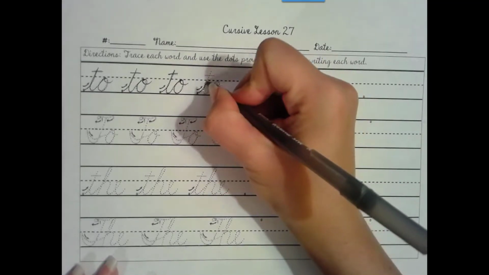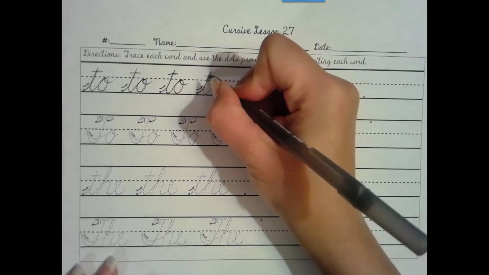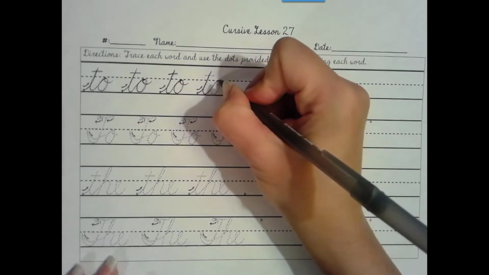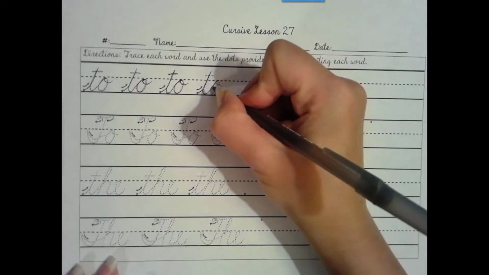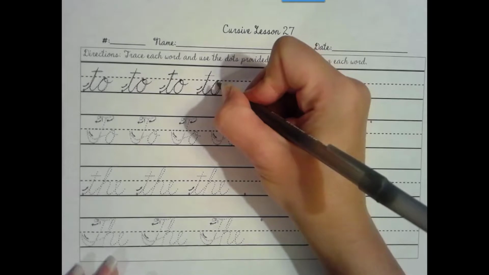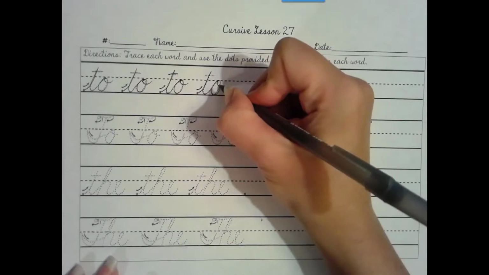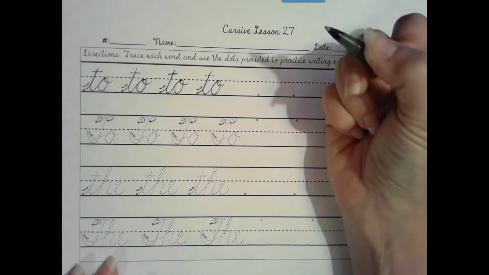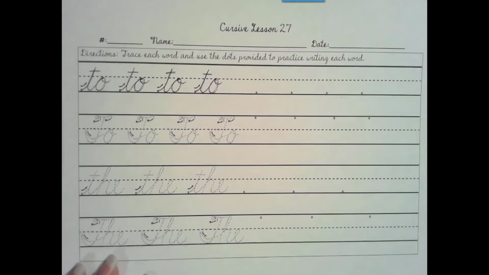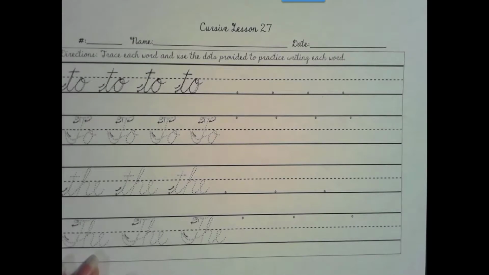Starting dot, trace up, back down, touch the bottom, curve up to the middle, trace back down, touch the bottom, all the way to the middle, make your little curly Q and your tail, and then cross your T. Okay, so now we're going to do some of the word to on our own.